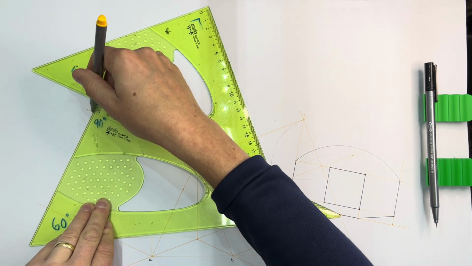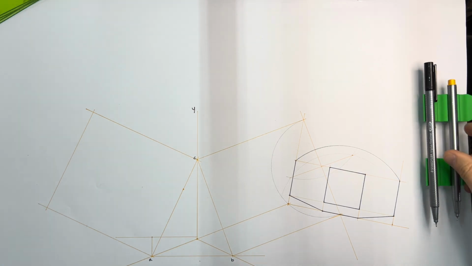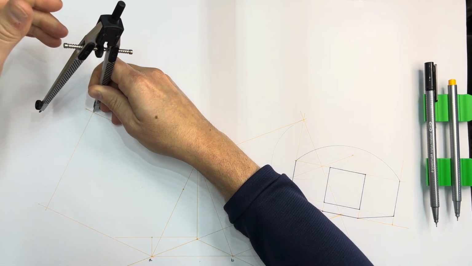So this is parallel to it. And I want to bisect that line. Okay, so bisect it. Just the same as we did on the opposite side.